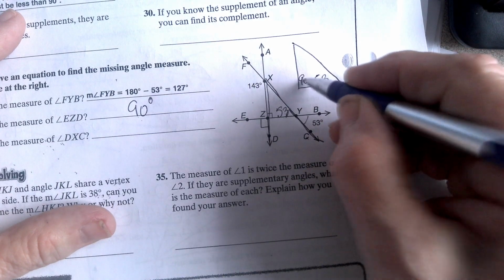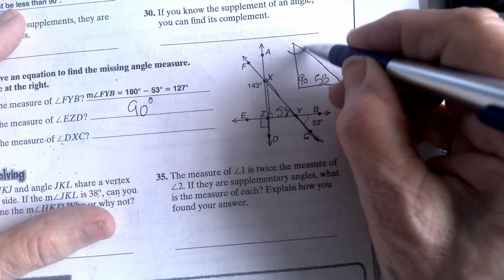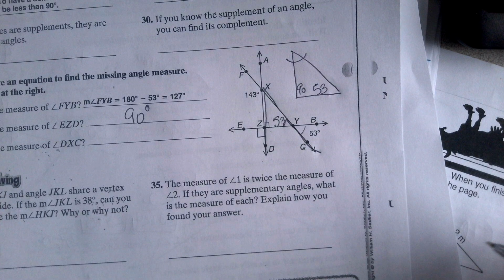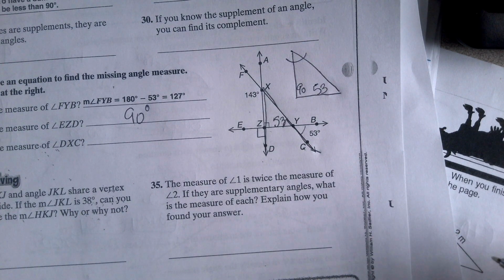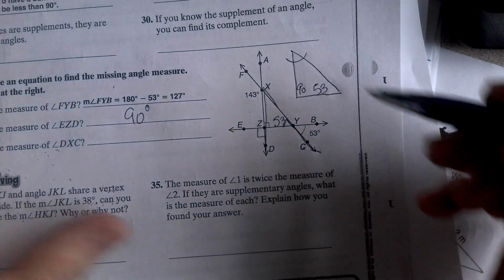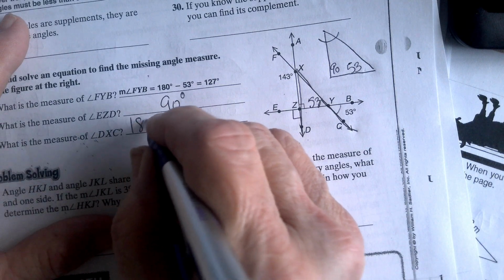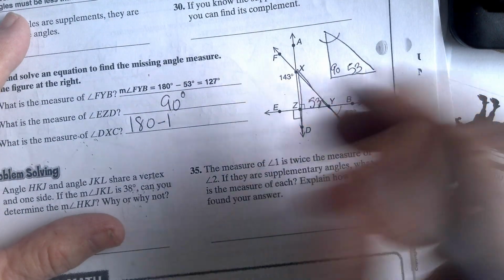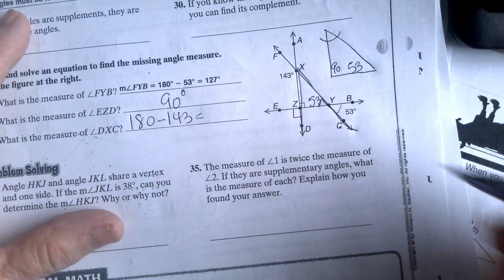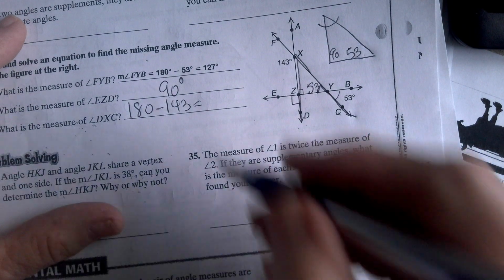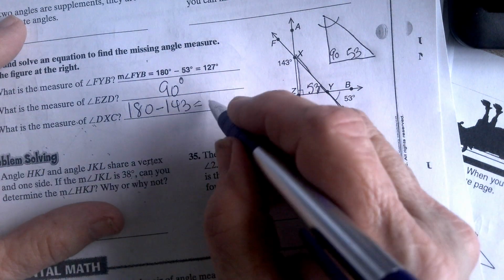This angle is 90 by right angle. So how can we find that missing angle of a triangle? Every triangle is how many degrees? 180. So add these two up. There you go. So it's going to be 180 minus 143, which would be what? 37.